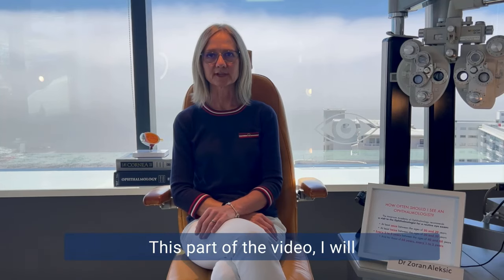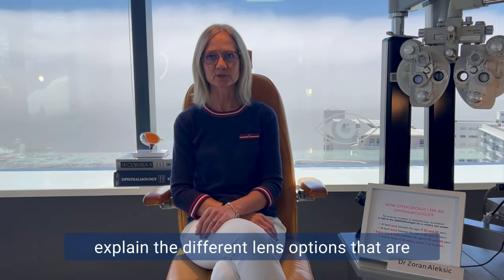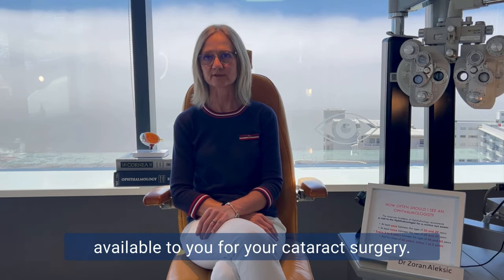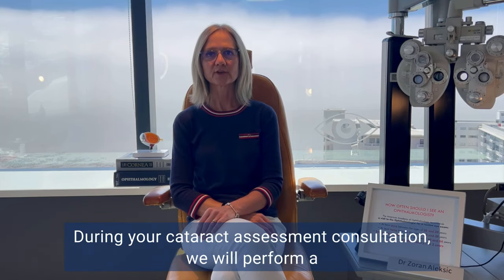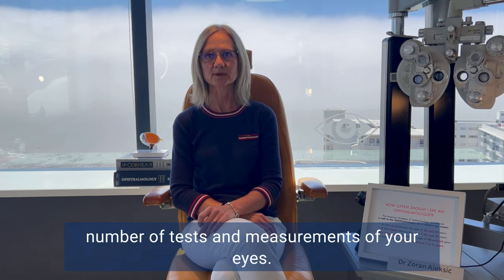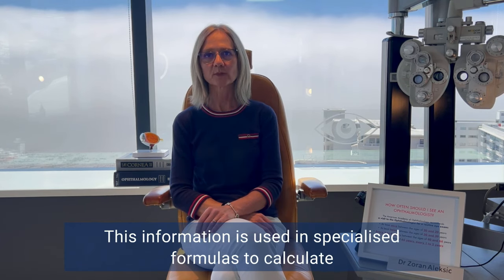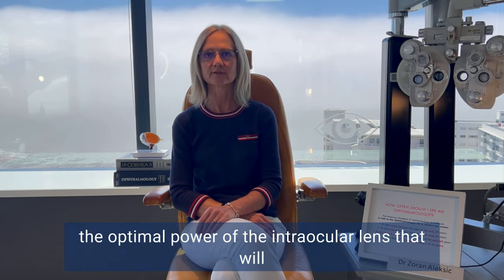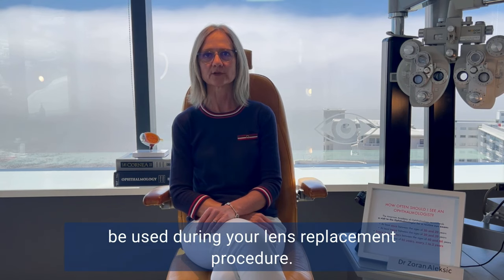In this part of the video, I will explain the different lens options that are available to you during your cataract surgery. During your cataract assessment consultation, we will perform a number of tests and measurements of your eyes. This information is used in specialized formulas to calculate the optimal power of the intraocular lens that will be used during your lens replacement procedure.